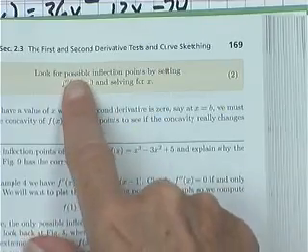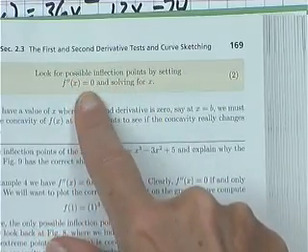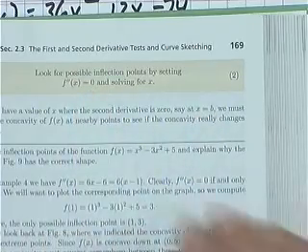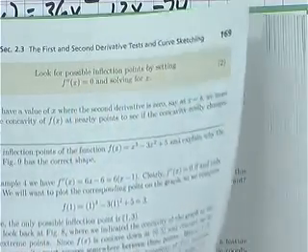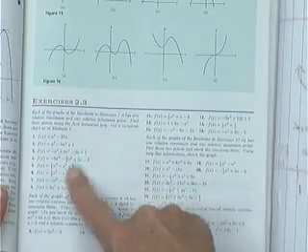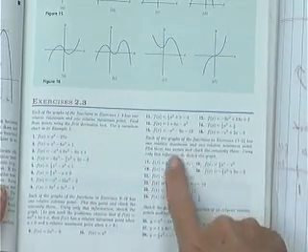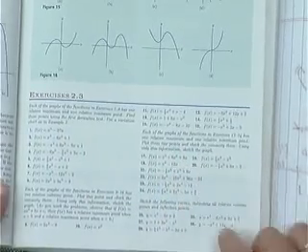Okay, page 169 at the top is talking about looking for, what's that word right there? Possible inflection points, and you do that by setting your second derivative equal to 0. Again, you got a lot of great examples in here for you. Okay, and then it just gives you tons of problems in the exercises, but what they do in the exercises is just give you one little piece at a time, like find your relative max and mins. It tells you it has one relative max and min, find them.